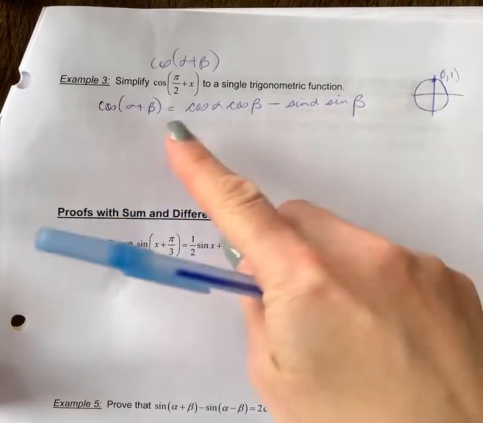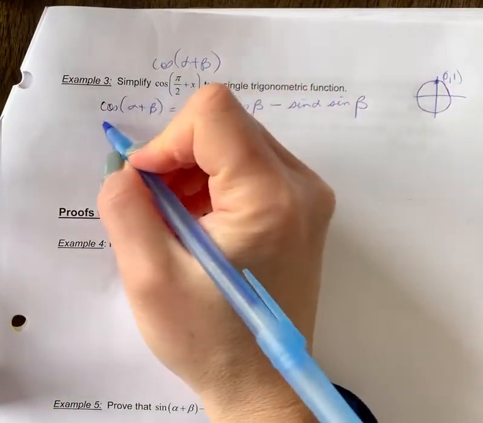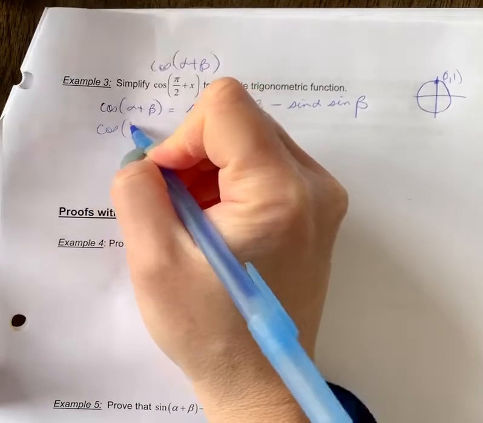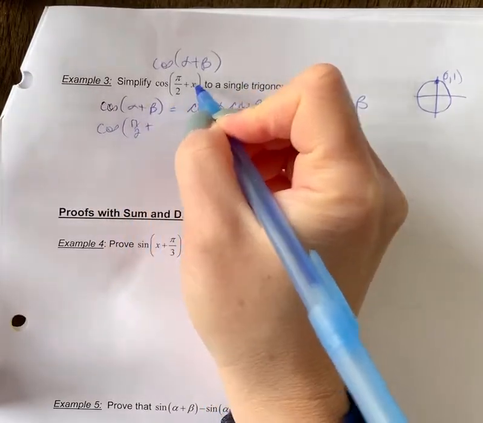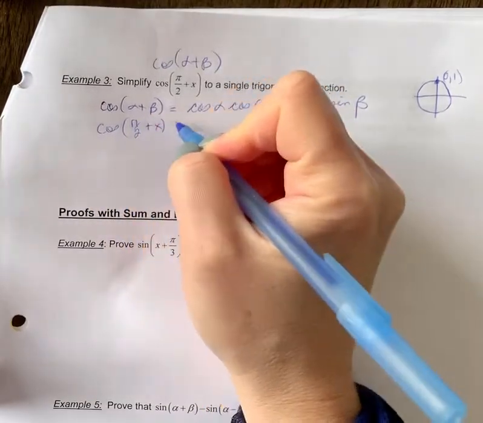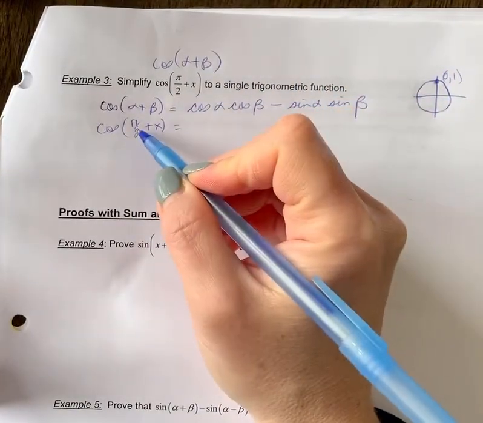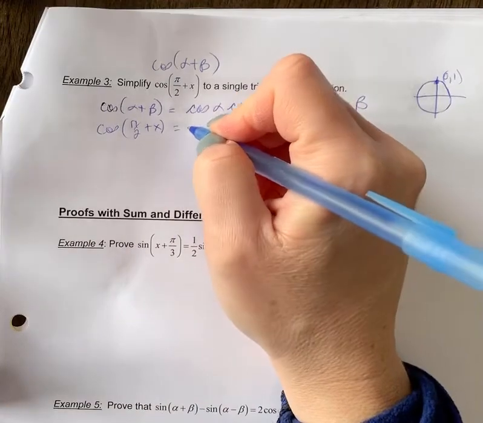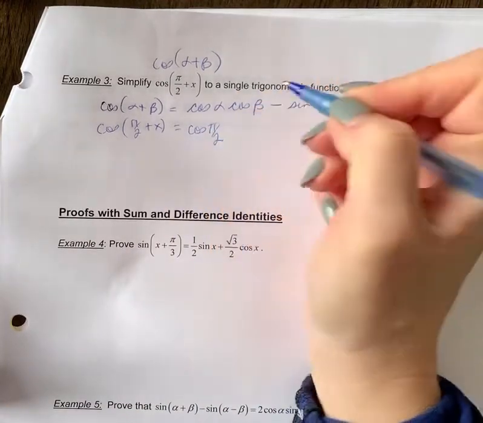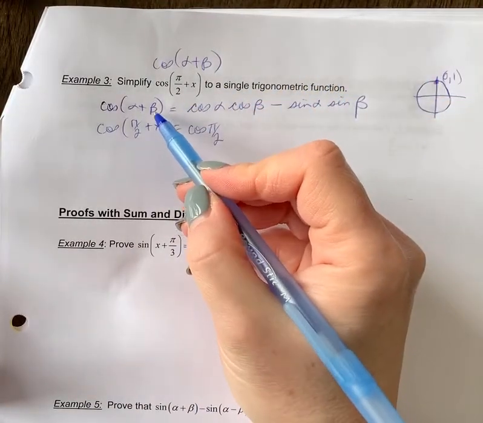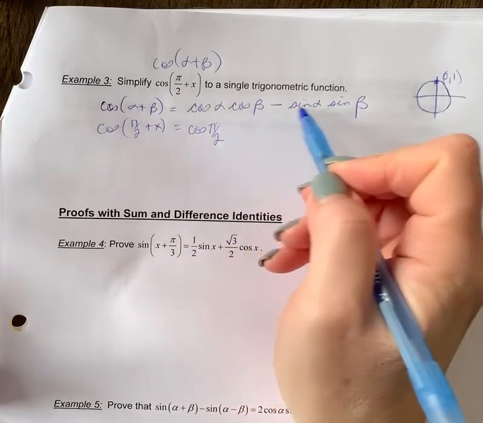Next, I'm going to replace alpha with pi/2. So I'm finding cos(pi/2 + beta), where beta is now x. So that's what I'm looking for. That means every time I see an alpha in my formula, I'm going to replace that with pi/2. So for example, like so. Then every time I see a beta in the formula, I'm going to replace it with x.